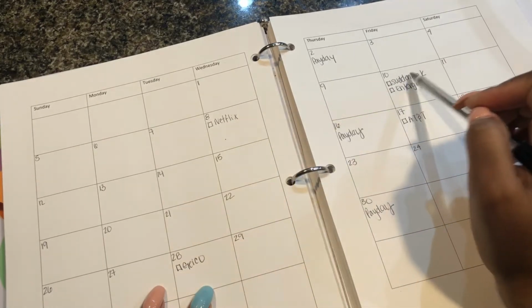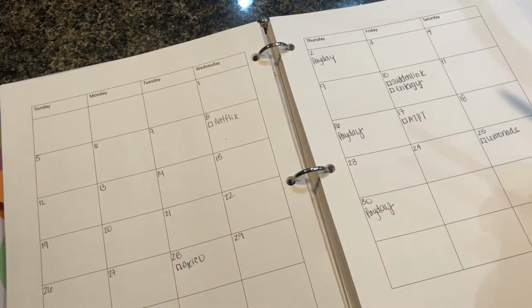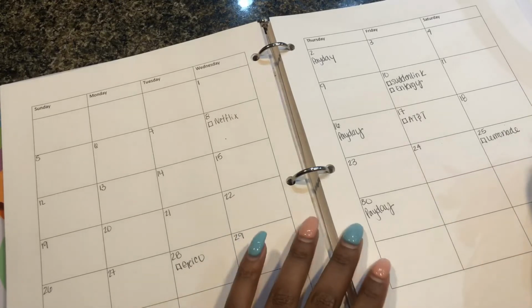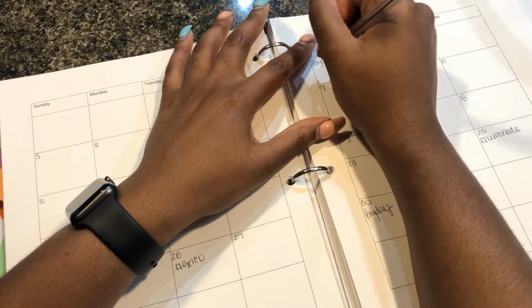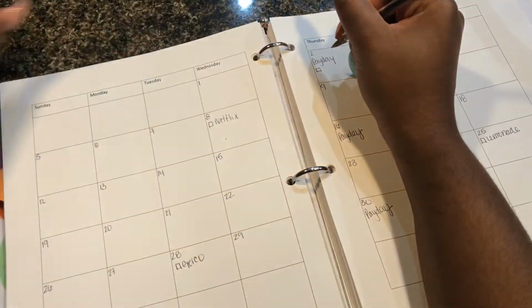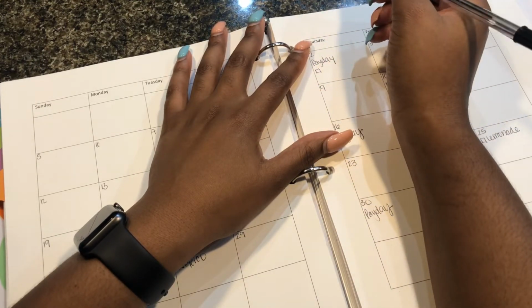That's 1, 2, 3, 4, 5, 6. Oh, I am missing one thing that is also not on here. Actually, I'm missing 2 things. I will be making a payment here for, sorry, you guys, I keep trying to turn my light back on my iPad.